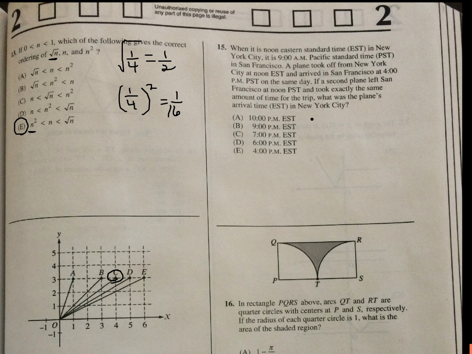So let's just, well, I'm just going to try to work it like I did it. So here's New York. Here's San Francisco. So New York time, I'm going to put, he left at noon, so it's 12. And he got to San Francisco. Let's keep with Eastern time. So San Francisco, he got there at 4.